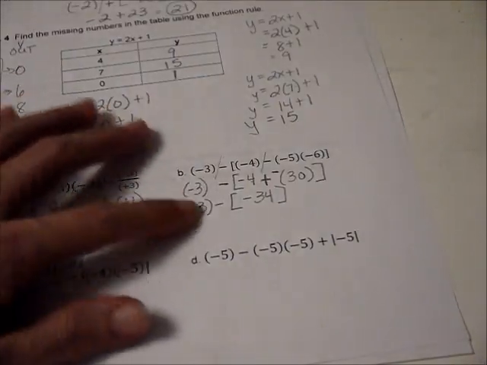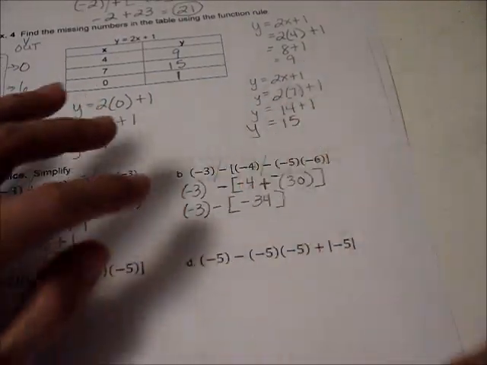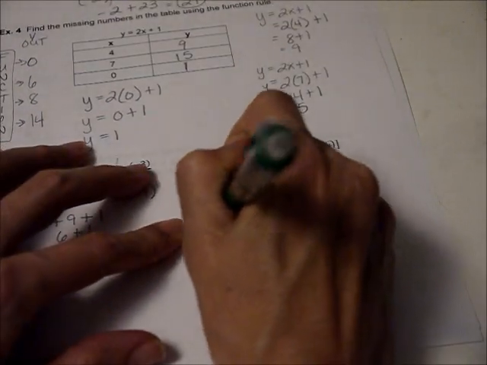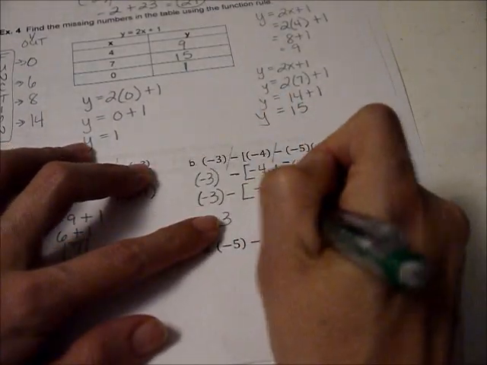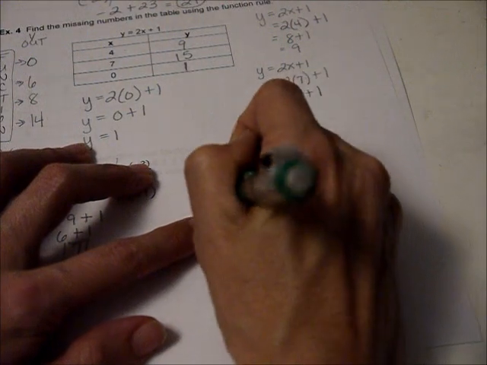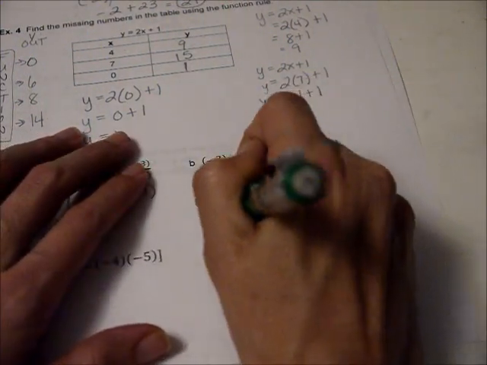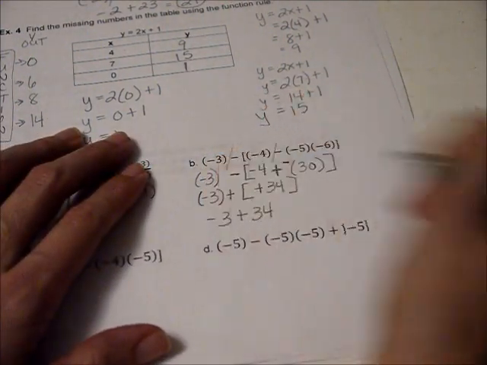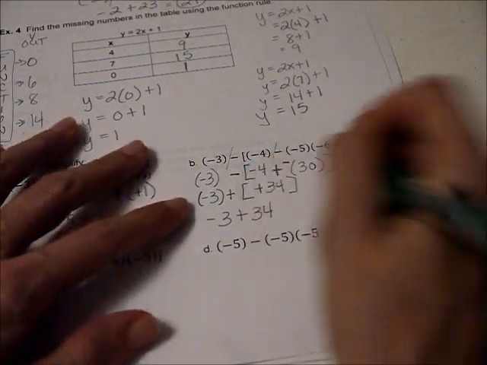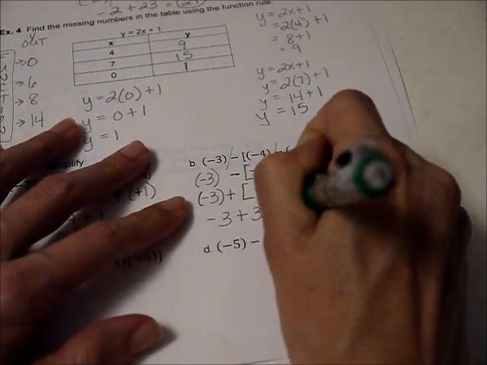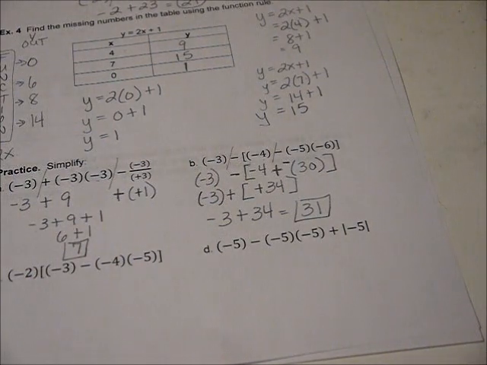Okay, so negative 34, now we've got negative 3, I'm just going to write negative 3 minus minus 34. So I'm going to add the opposite. So that's the same as negative 3 plus 34. 34 wins the sign game, and its final answer is take 3 away from it. You get 31.